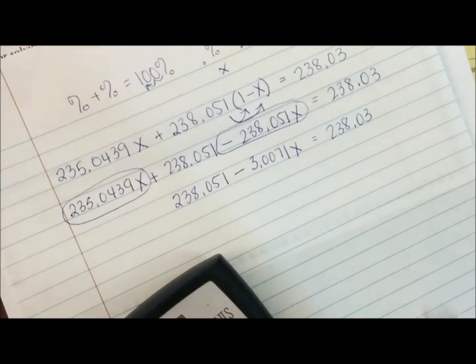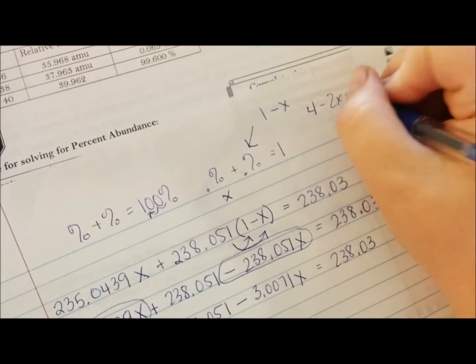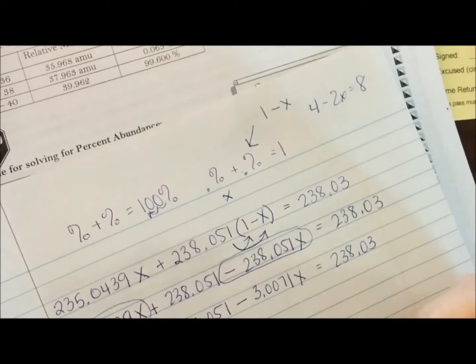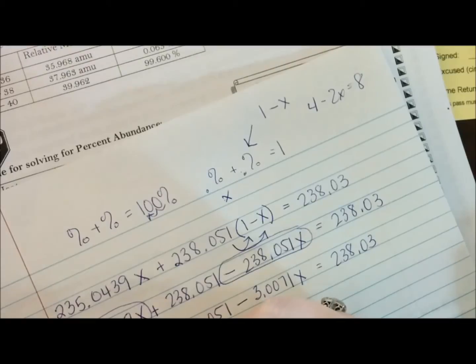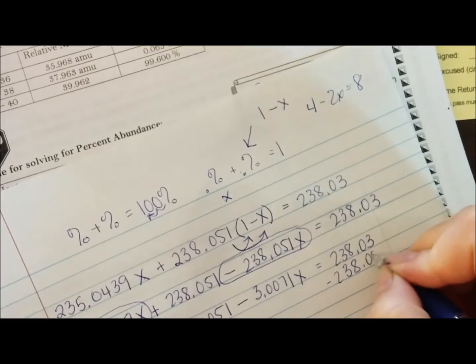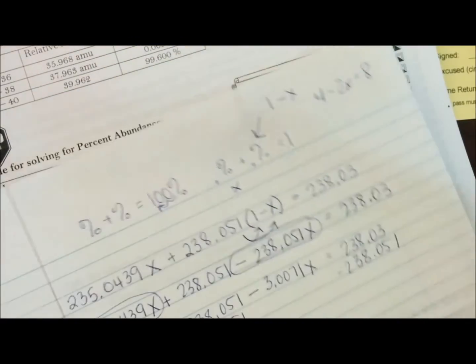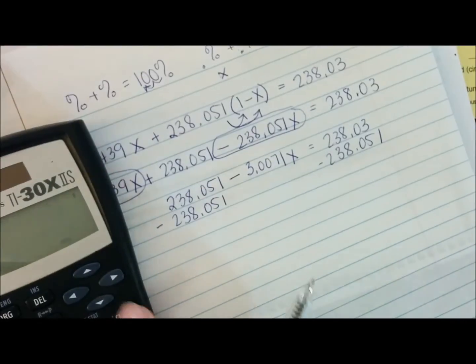So at this point, we have that problem like we said earlier. Remember, we said you have 4 minus 2x equals 8, and you're going to solve. That's what we have here. We need to subtract from both sides the number without the x. And now you'll see why it doesn't matter that it was negative, because now both sides are going to be negative, and it'll all cancel out in the end.